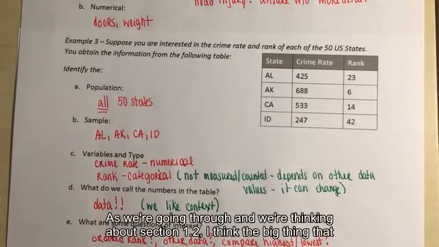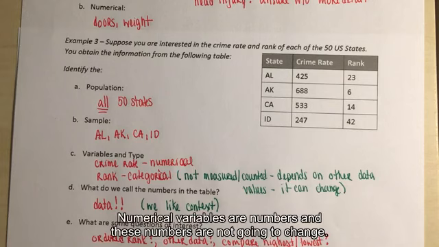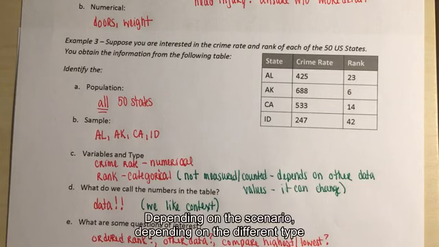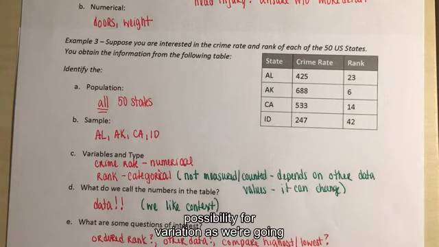As we're going through section 1.2, the big thing that we want to keep in mind is the difference between our categorical and our numerical variables. Numerical variables are numbers. These numbers are not going to change. Our categorical variables are descriptions about something. And depending on the scenario, depending on the different type of data that we're looking at, there is a possibility for variation as we're looking at these different things.